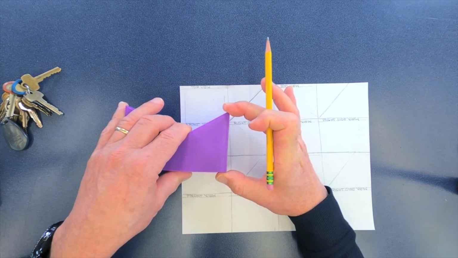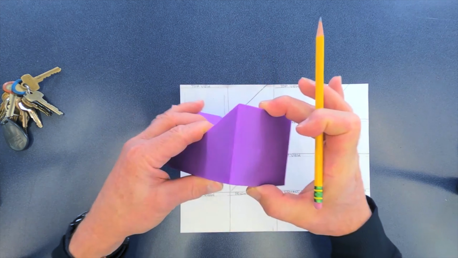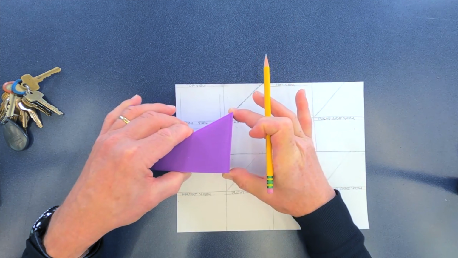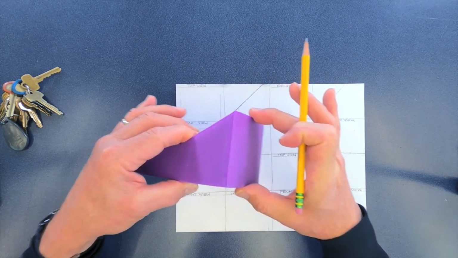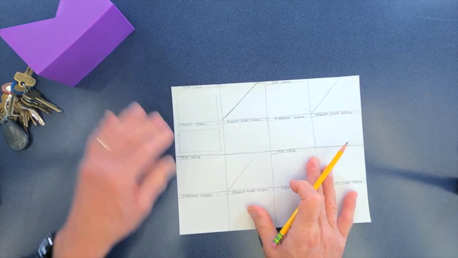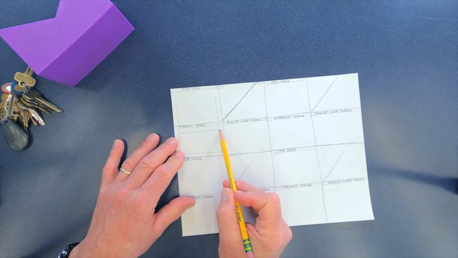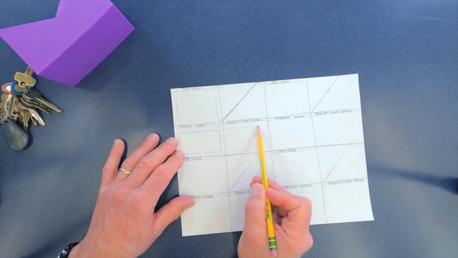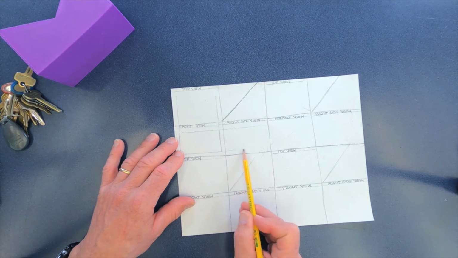If this is my height, watch the distance between my fingers. It doesn't change. So whatever the height of the front view is, the height of the right side is always the same. So I can project these lines over using construction lines, really light, just like this.